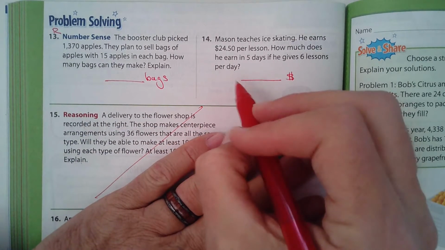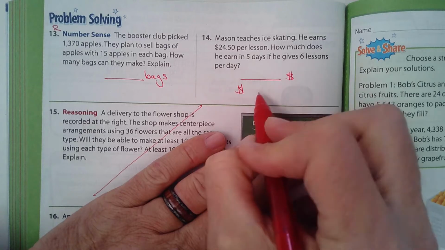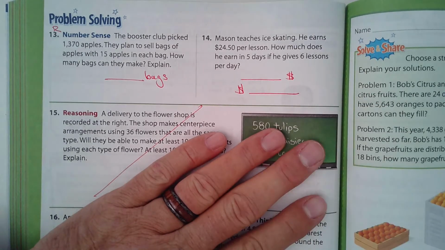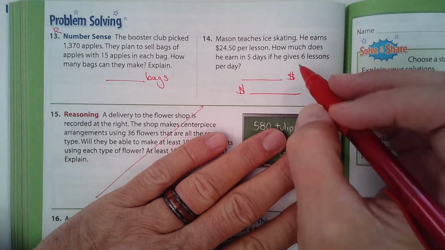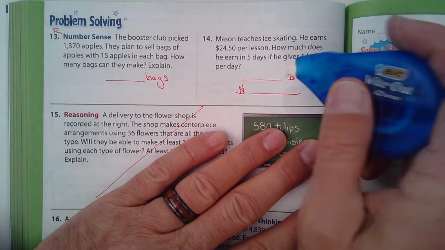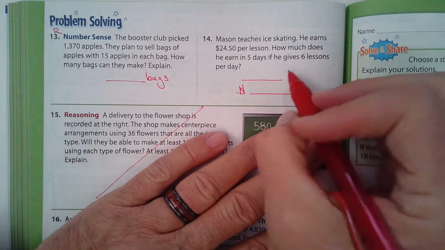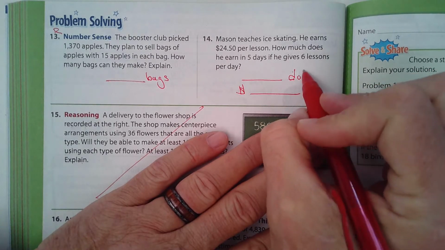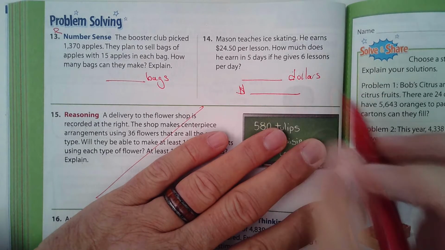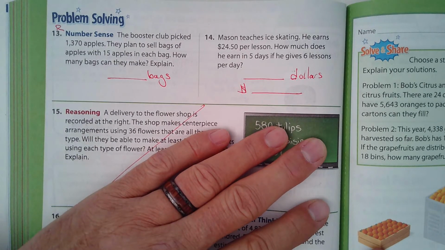Actually, somebody pointed out to me, Mr. Glazer, don't you put the dollar sign in front of the number? Well, that's true. So if I didn't use a dollar sign and instead wanted to use the word dollars, you could write it like that. Either way would be fine.